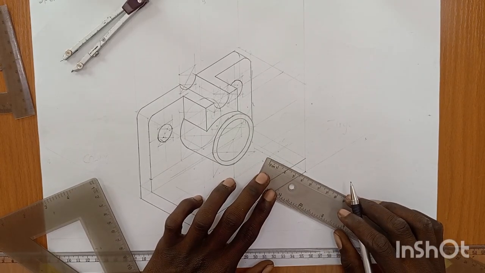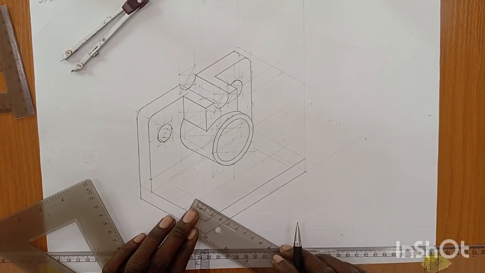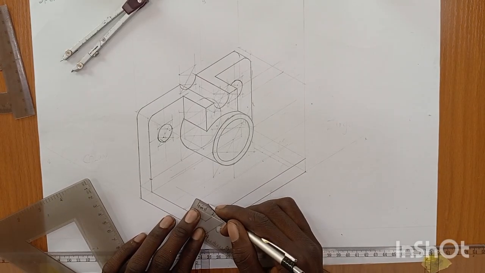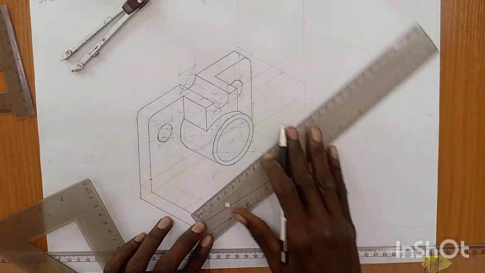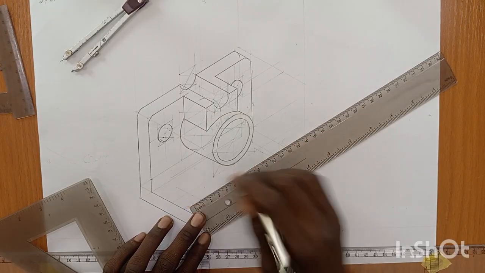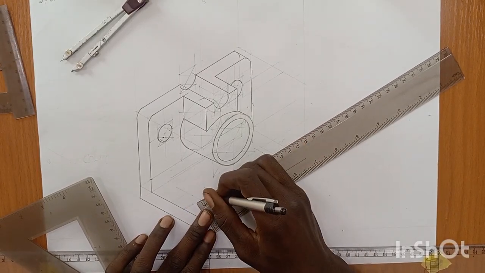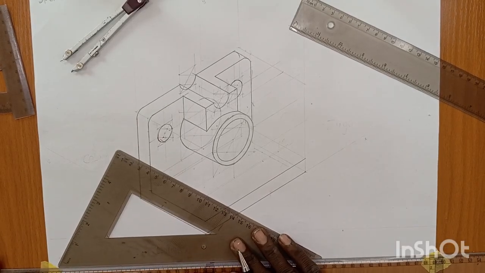Measure 9 also here. Here it is. And I'll do the same thing here. Measure 9 here. Measure 9 here. And I'm going to measure 9 here. Measure 9 here. So now I'm going to take them upward.